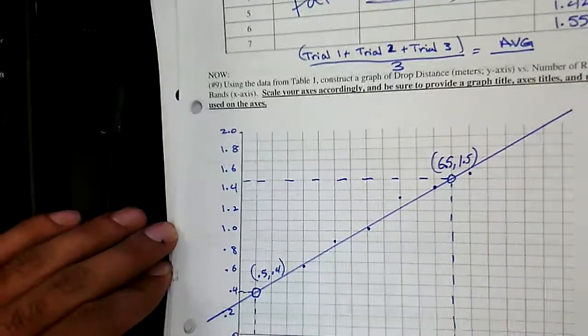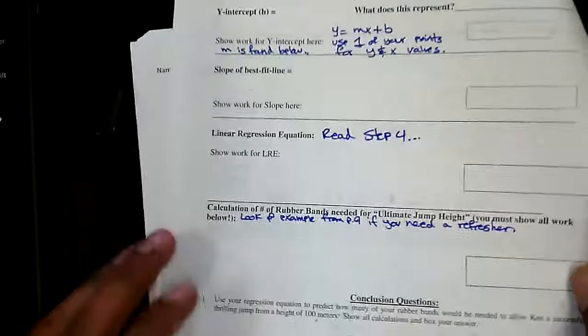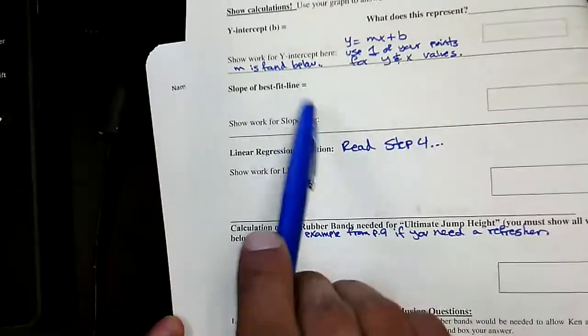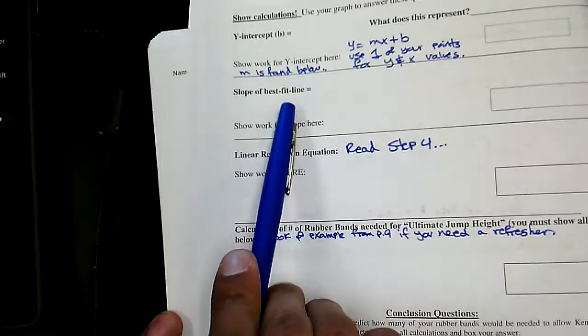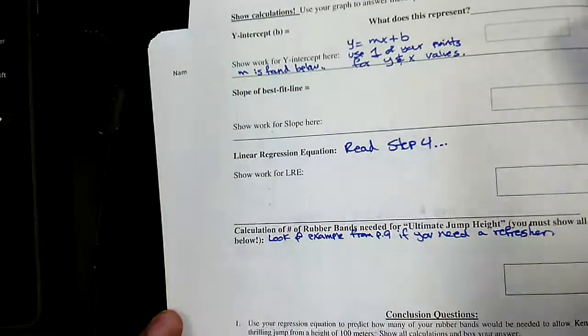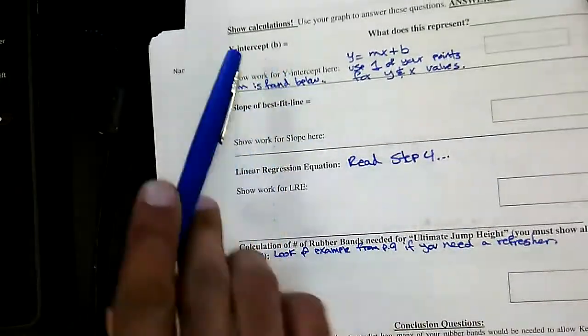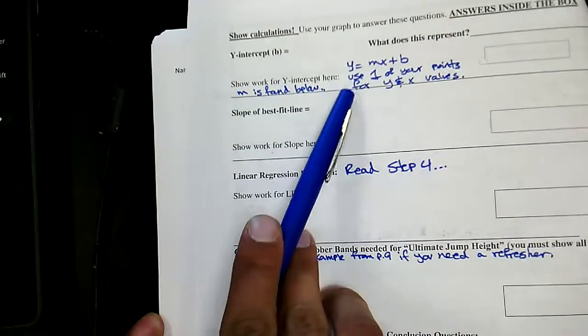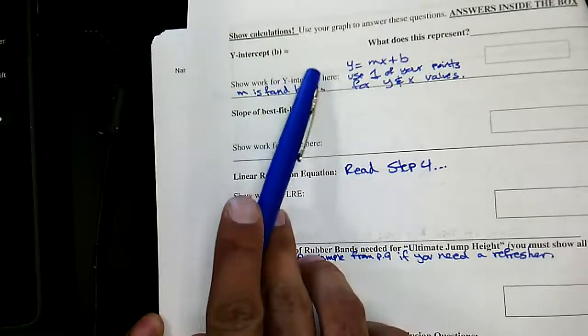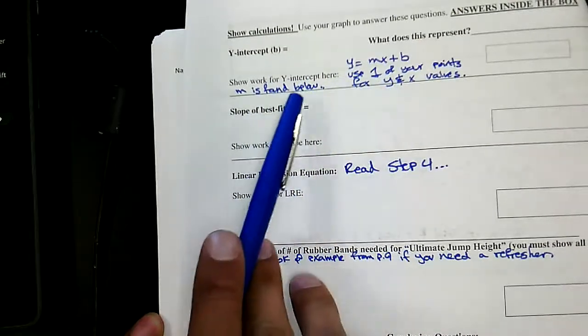When you go to the next page, go ahead and look at the next page. It's probably best that you do the actual slope first. So find the slope first and then come back to this. Now, this one says, what's the y-intercept? And it wants you to actually show your work. You can eyeball it, but that's not showing your work. So let's go ahead and show you how to do it.